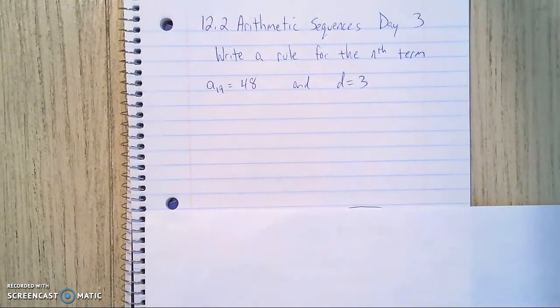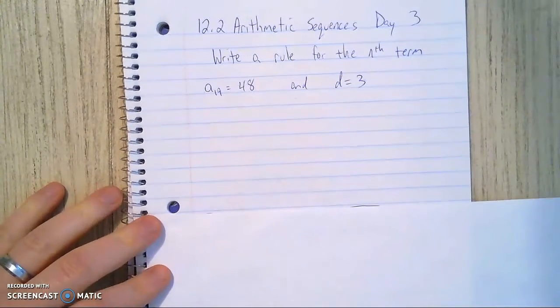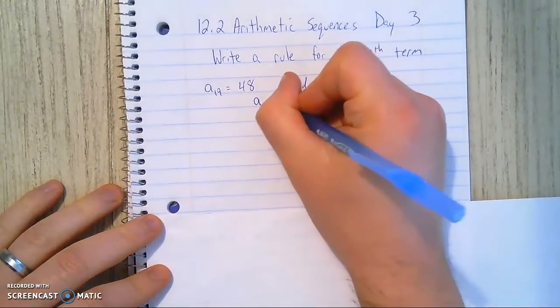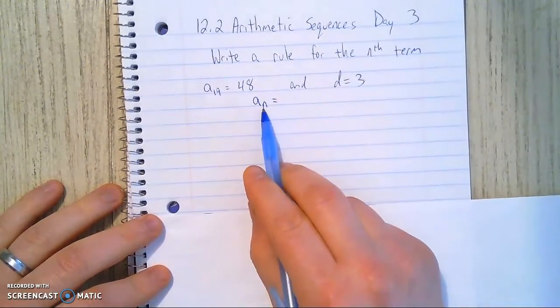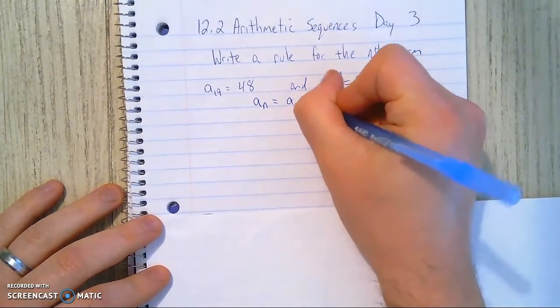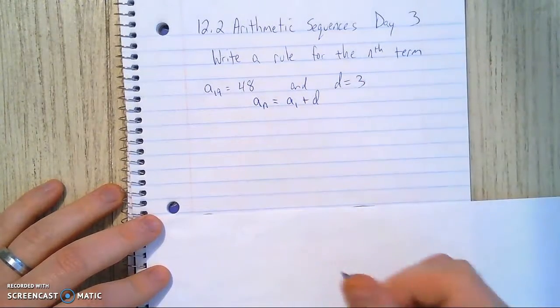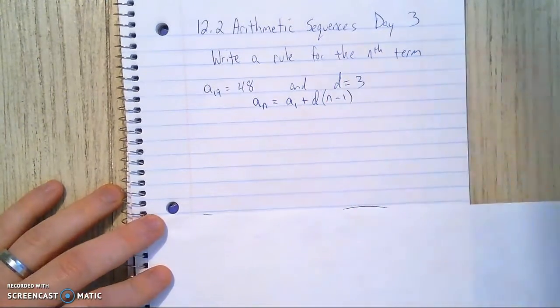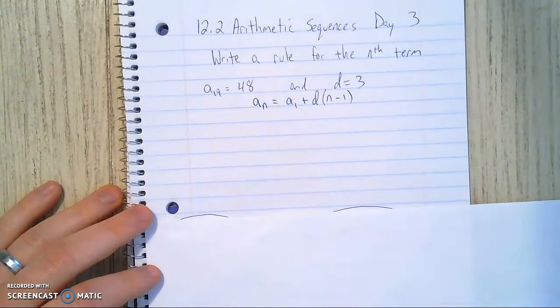So from last week, what we might remember is we were using this general form that a sub n, that's the nth term, is equal to the first term, plus or minus that common difference, and then how many times did you use the common difference, which was n minus 1, to get you from the first term to the nth term. You had to add that number over and over.